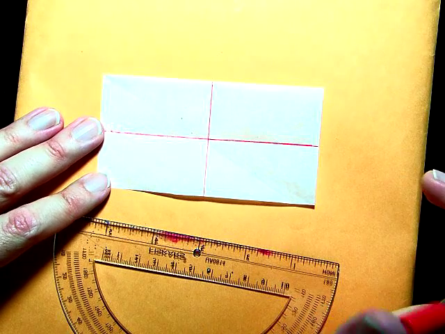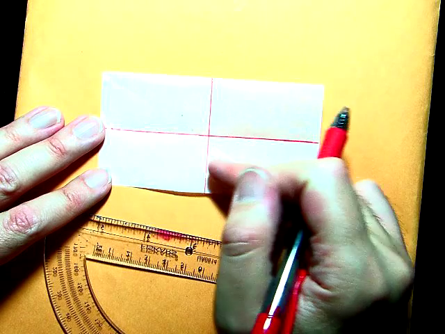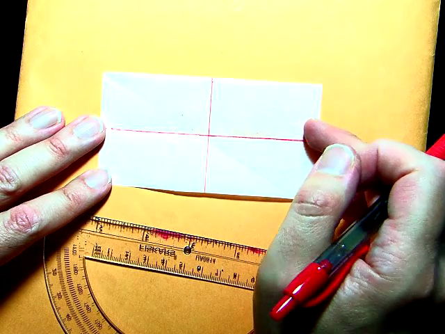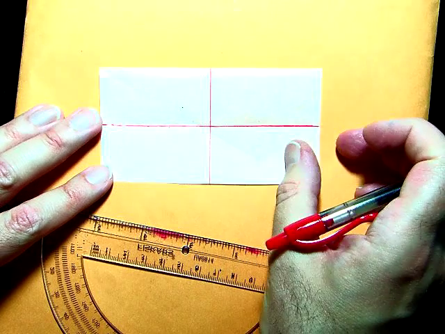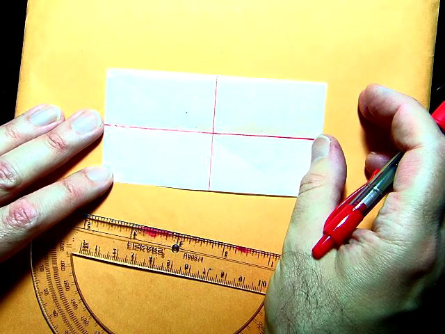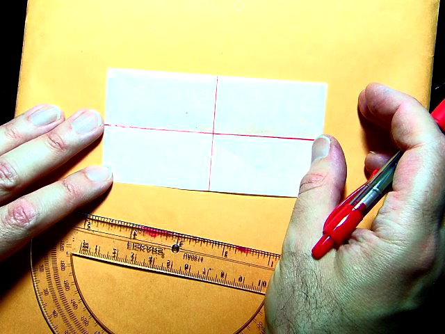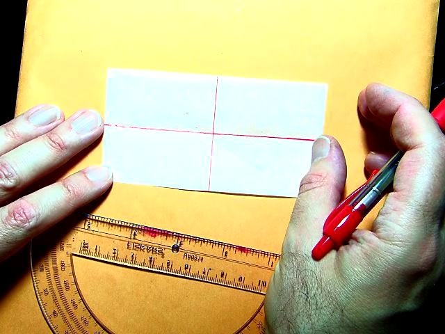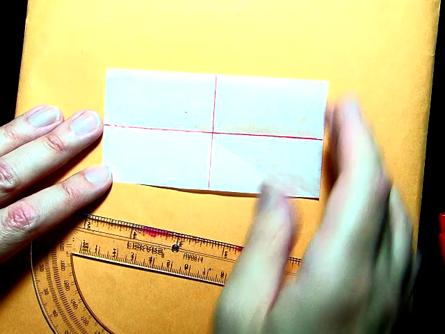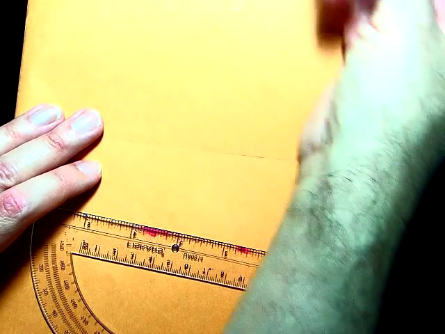Actually, that's all a rectangle has, if its opposite sides are equal, but adjacent sides are not equal. So in this case, we have a rectangle. These two sides are shorter than these two sides, and all we've got are two lines of symmetry. We cannot find another line that we can fold the rectangle along that will have the rectangle overlap on itself. But let's go to a square.